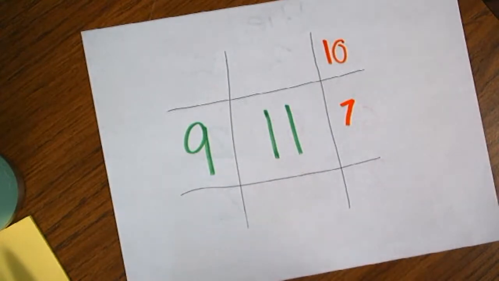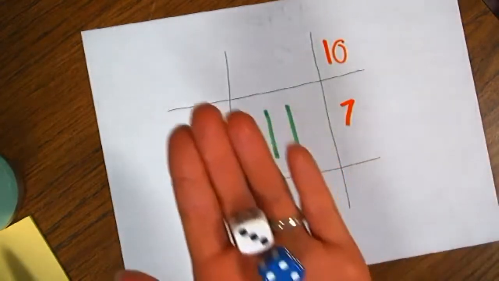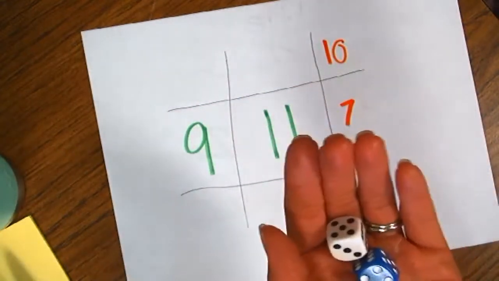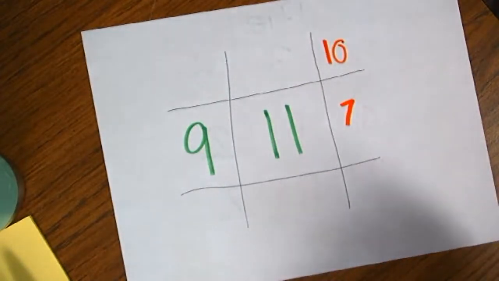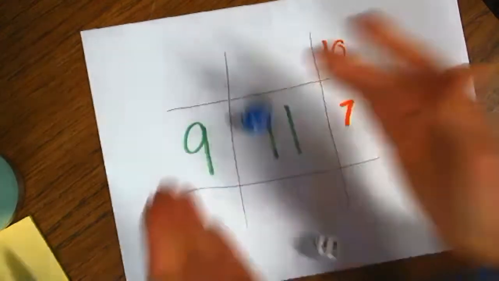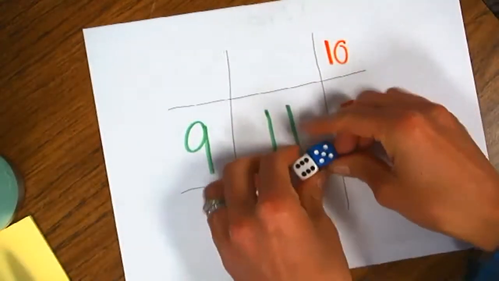Yes. So I don't know if you heard what she said, but she said since we're doing 2 dice, she has to roll 1 with a 2 and 1 with a 1. That would make a 3. That would be her lucky roll. All right. Ooh, that's a big one.